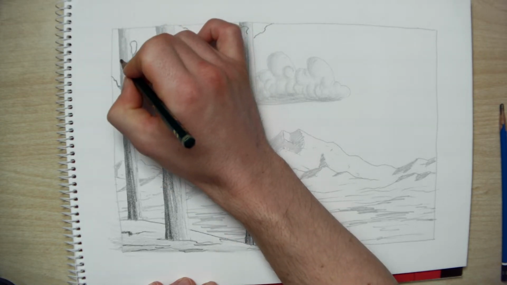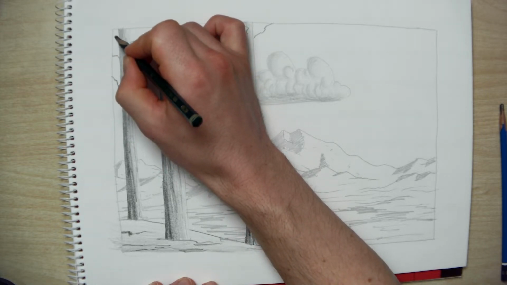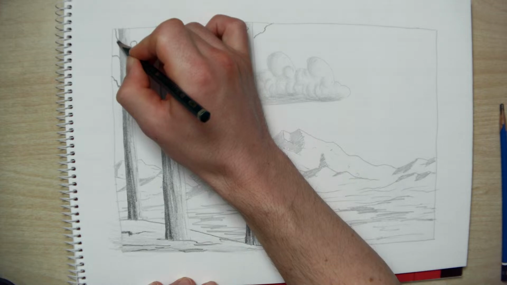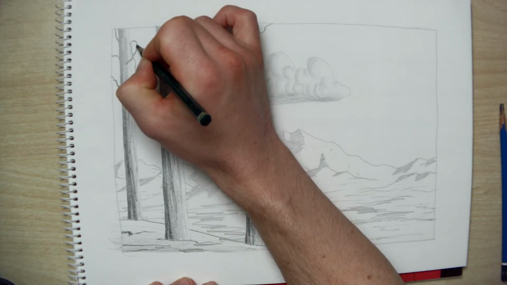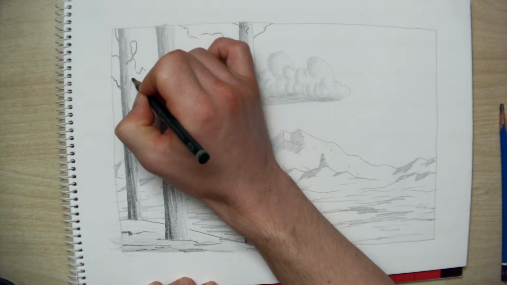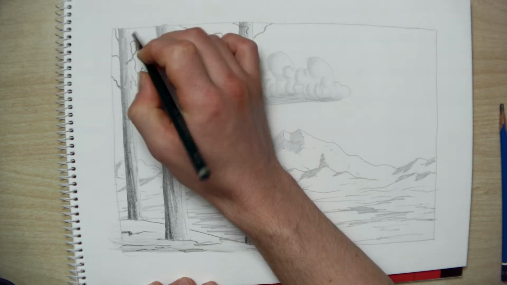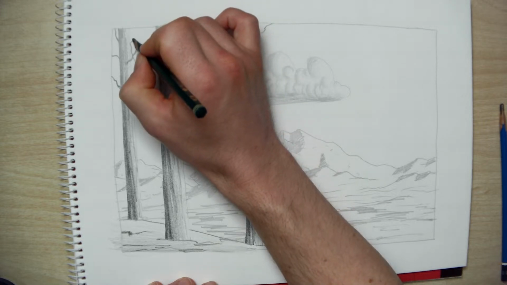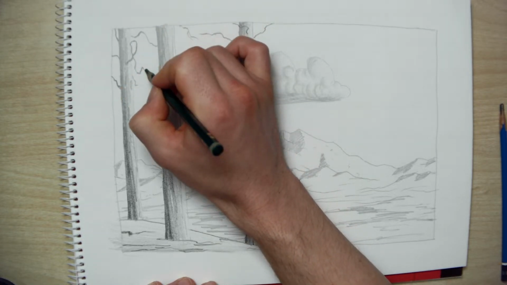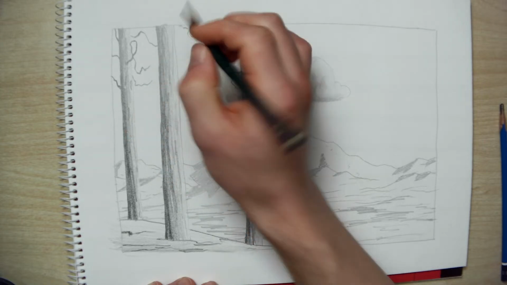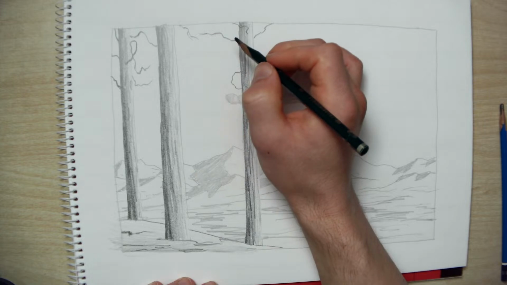So another one there. One growing up like this. One just growing on the other side, mostly just poking out like that, and maybe one up here growing more over to this side. Maybe this one grows over there as well. Okay.